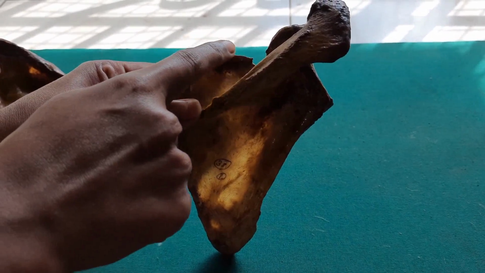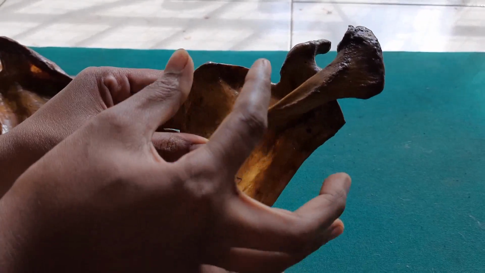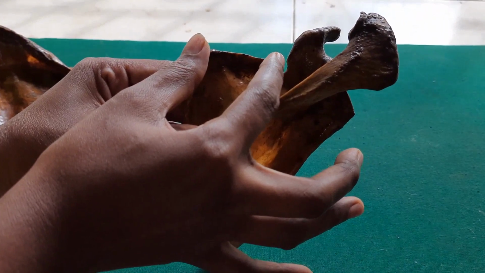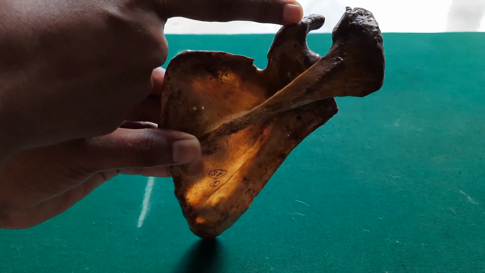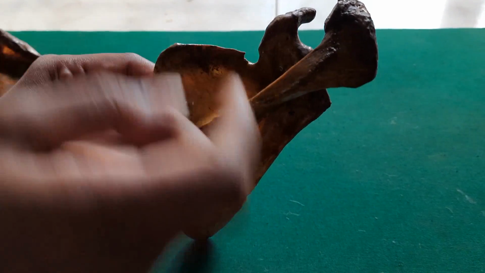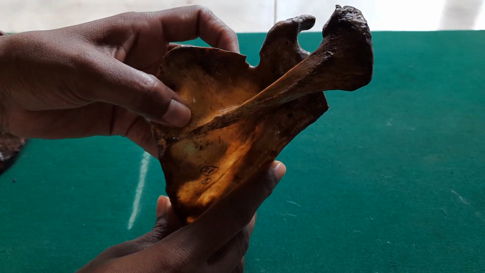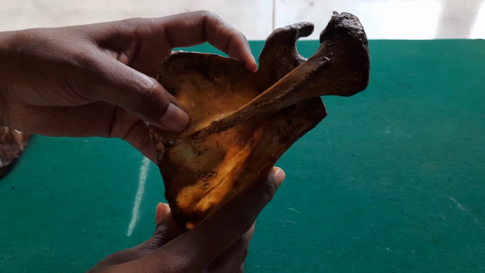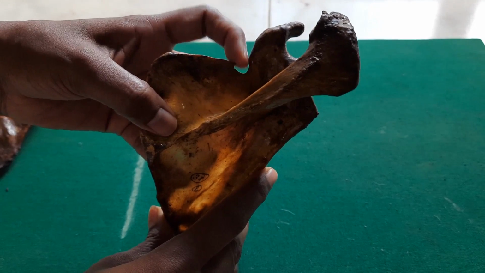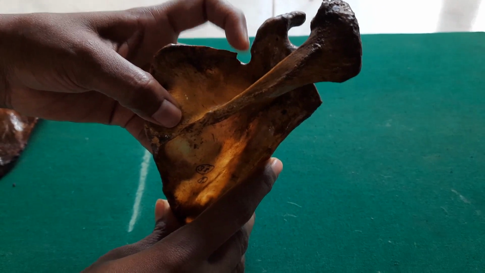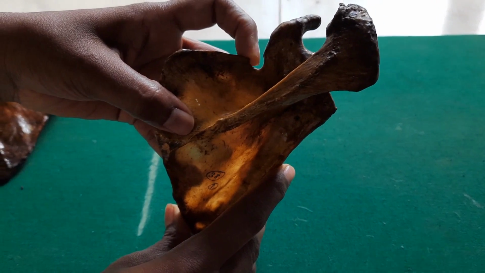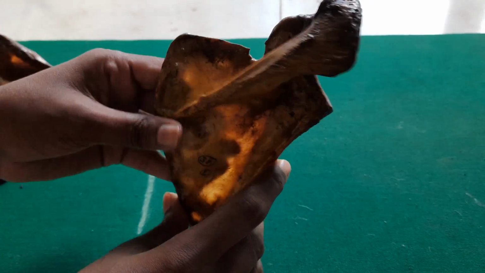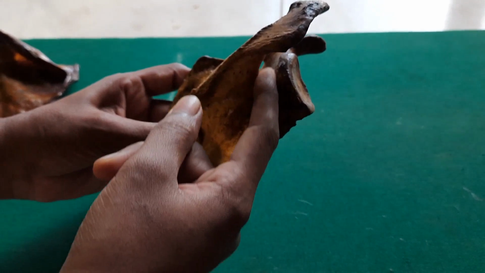Now coming to the superior border, it is a very short border. Close to the coracoid process of the scapula, there is a notch present. This notch is called the suprascapular notch. Suprascapular notch lies close to the coracoid process on the superior border. So this is the suprascapular notch and this one is the spinoglenoid notch.